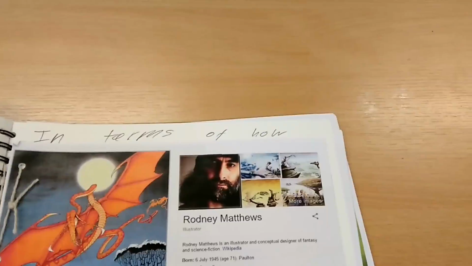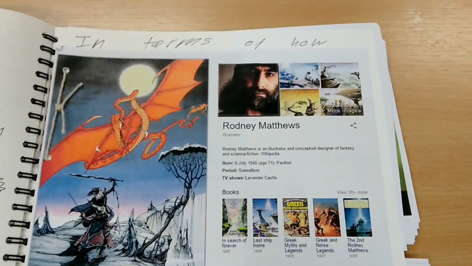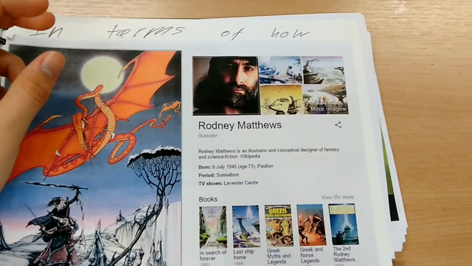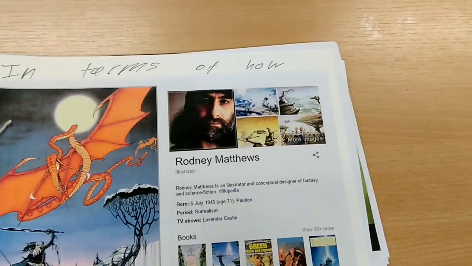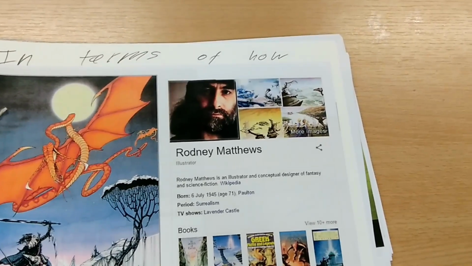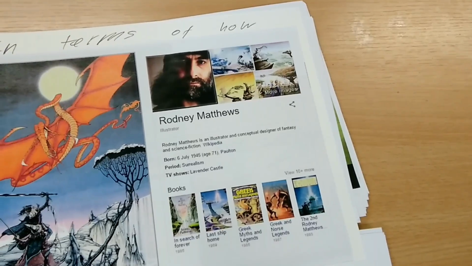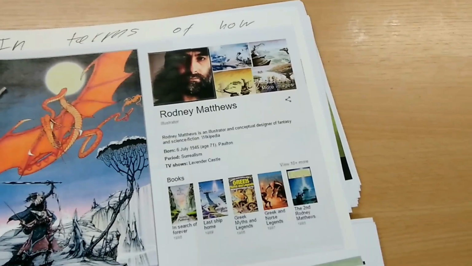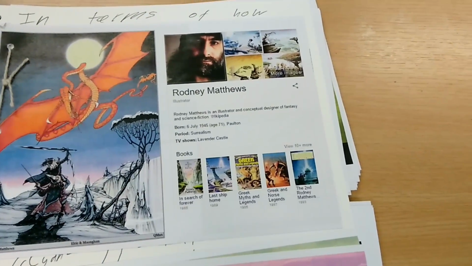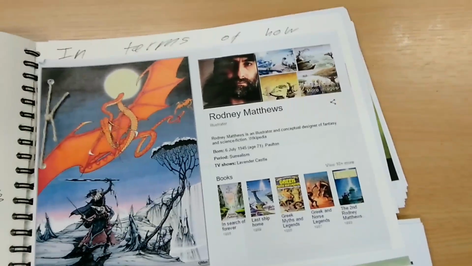And artists I looked at, there's two main ones. Rodney Matthews, I think he's the main one. He's a sort of a childhood artist I looked at. I used to look at when I was a child. I had a book from him called In Search of Forever, and he was very inspirational for my own work when I was younger. We'll go with that.